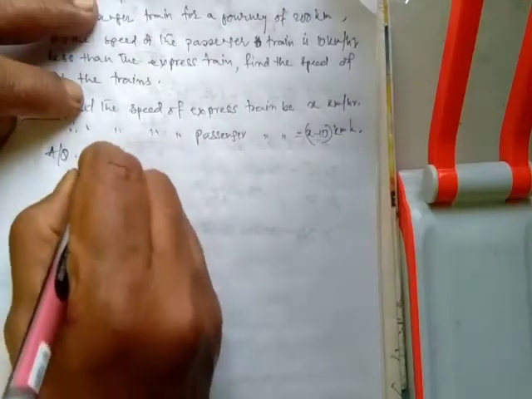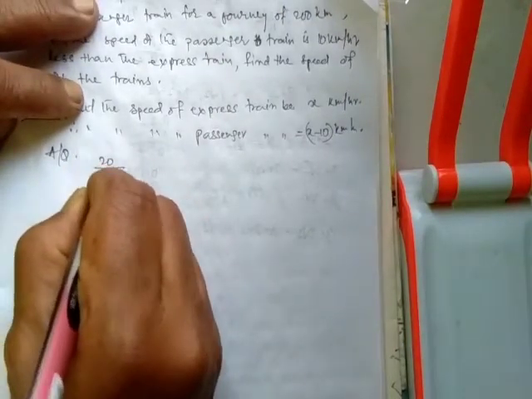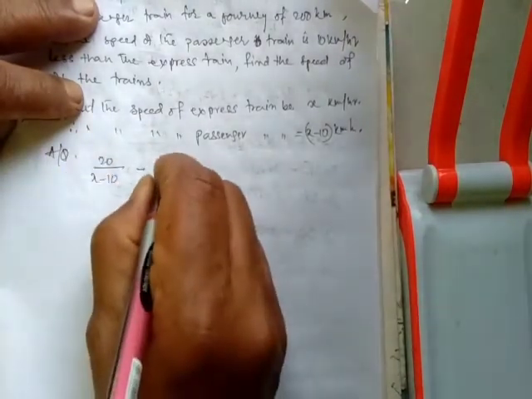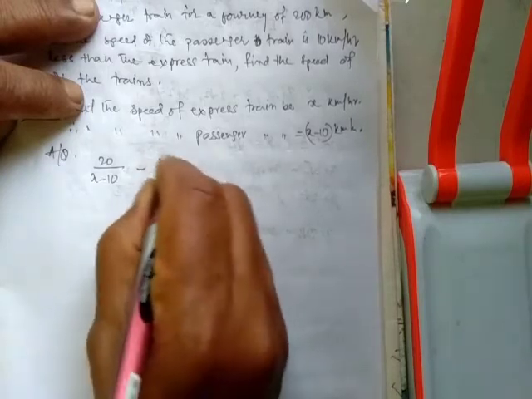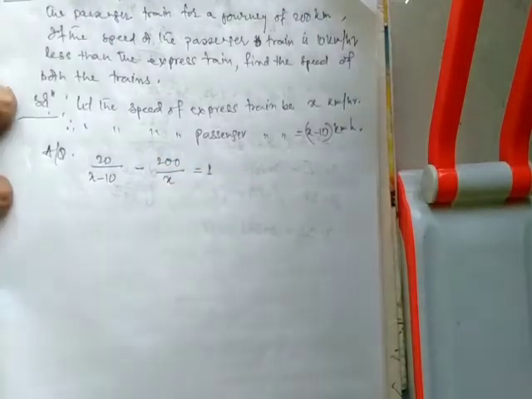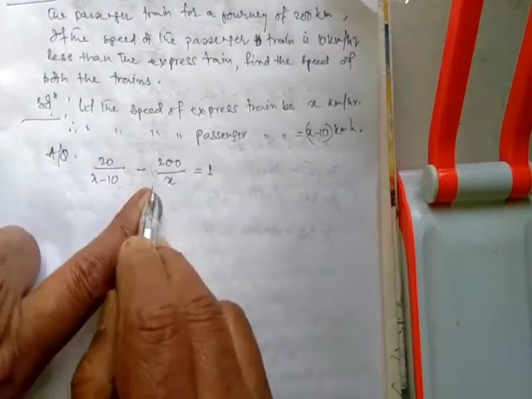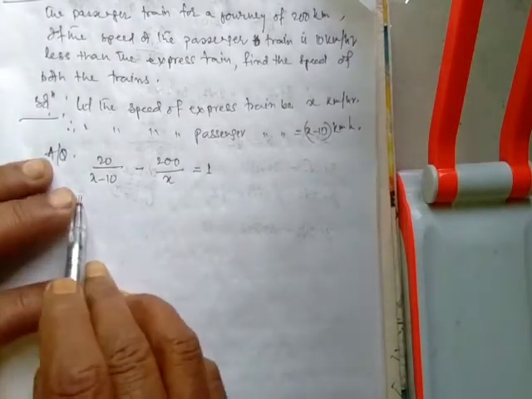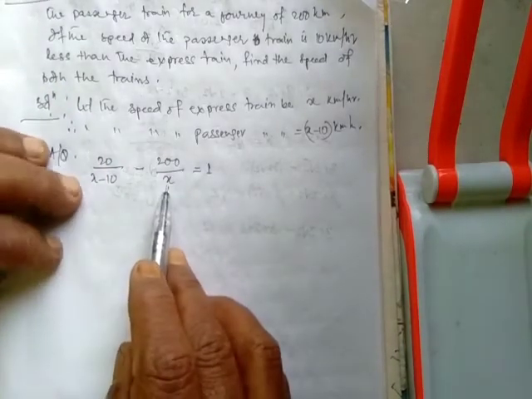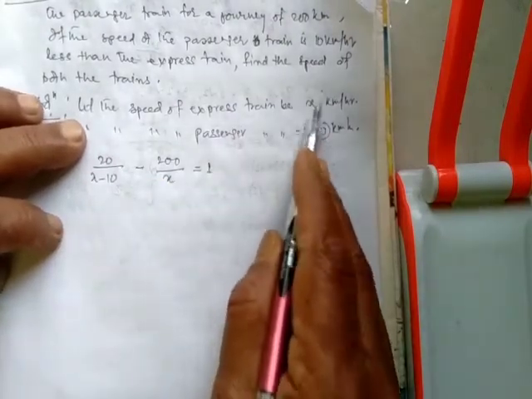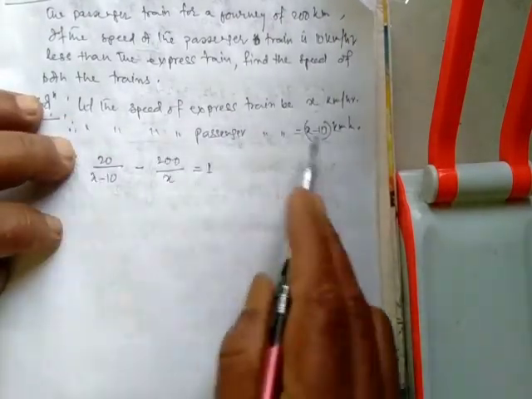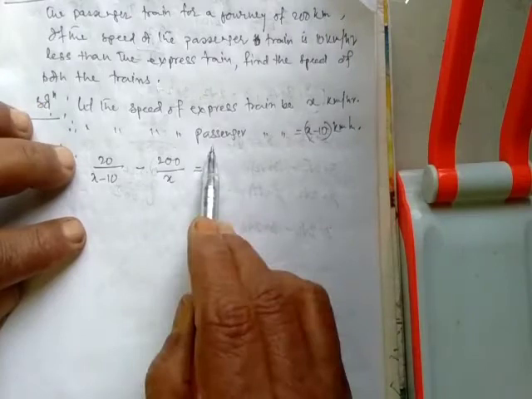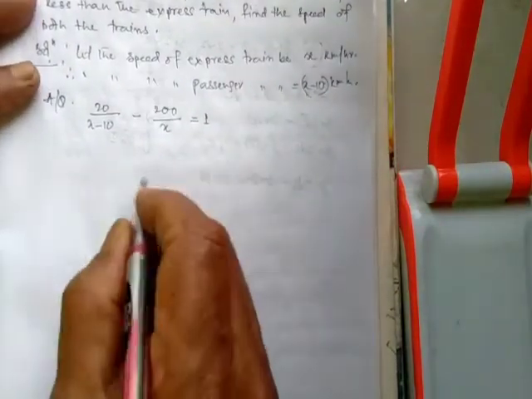So distance by speed: 200 by x minus 10 minus 200 by x. The passenger train is taking more time. Express train, time difference is how much? 1. Now here you bring it into the standard form, solve by any method and find out the value of x. Then the speed of the express train will be x and the speed of the passenger train, you subtract 10 from x. So I am leaving this example also for you to do.